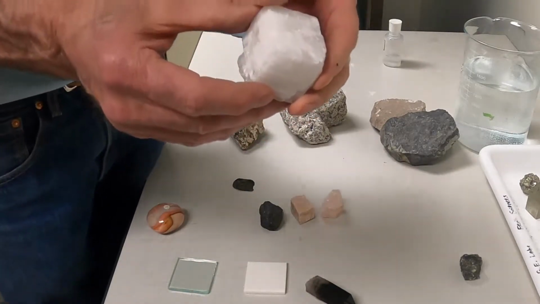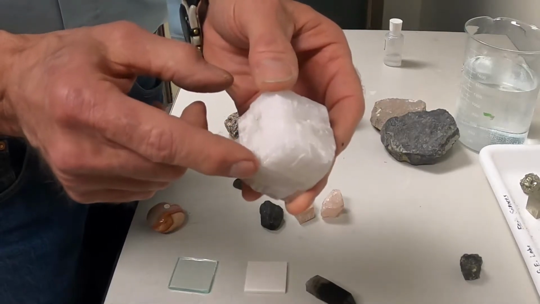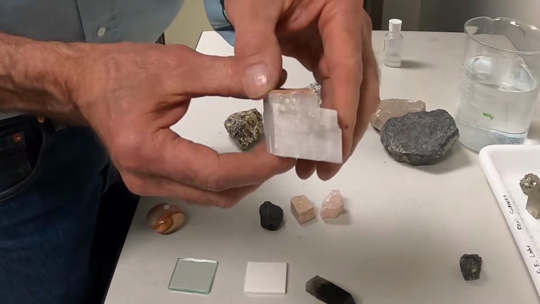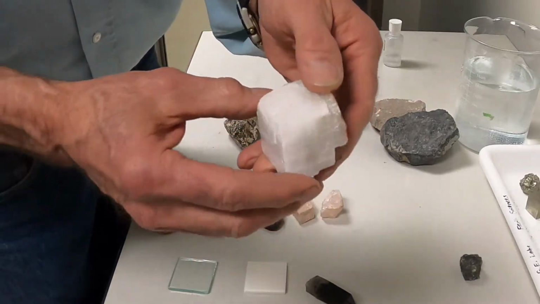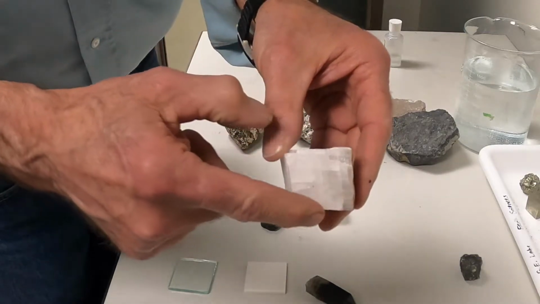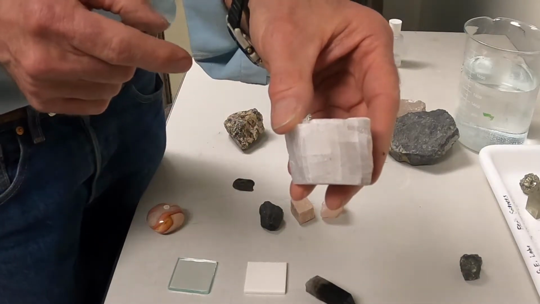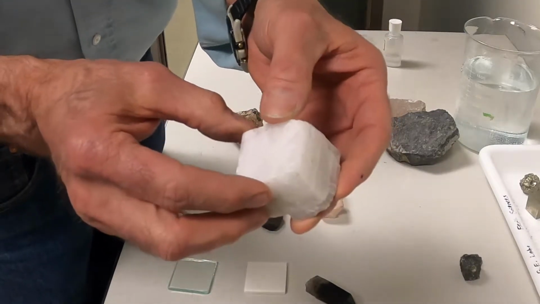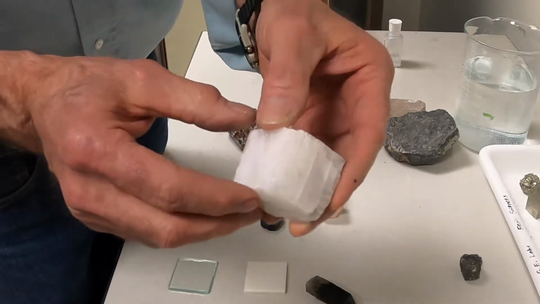Here's another one. And again, here you can see threefold symmetry, but it's not like the cube because we have this rhombohedral arrangement. So here's the best rhomb to look at. So you can see these angles are not 90 degrees, but they're actually around 120, or 120 and 60.